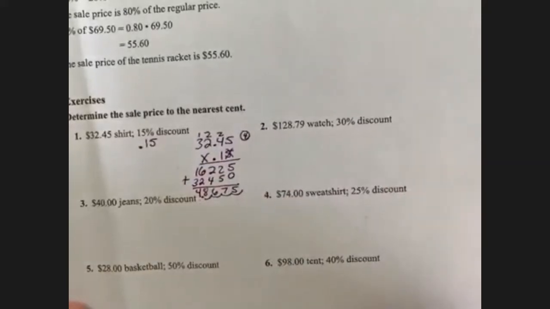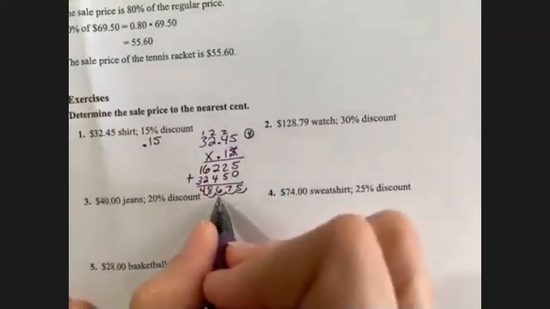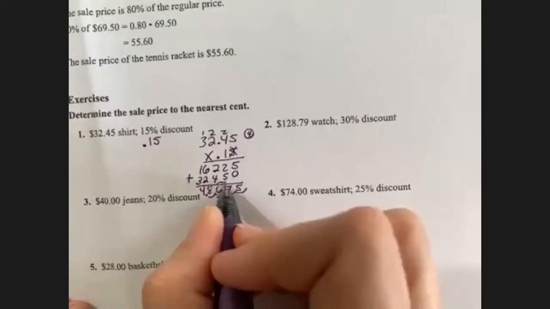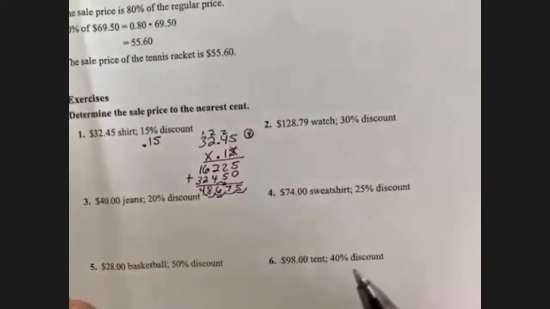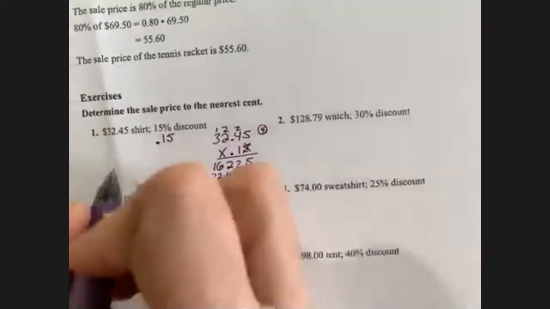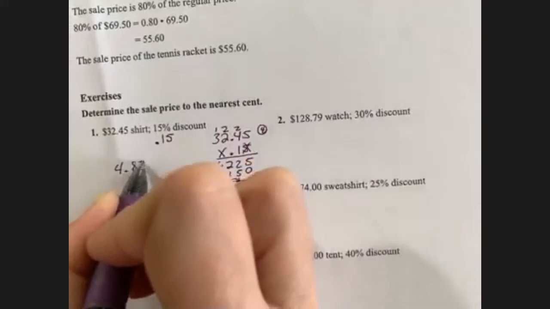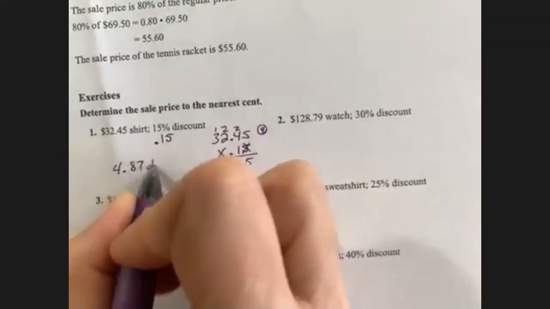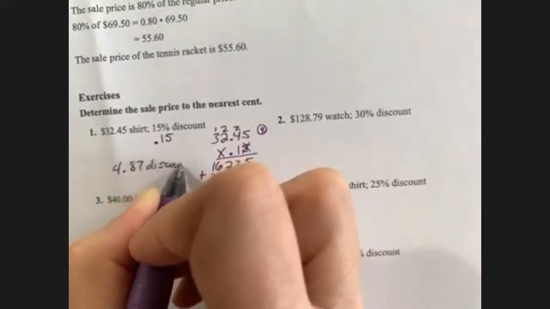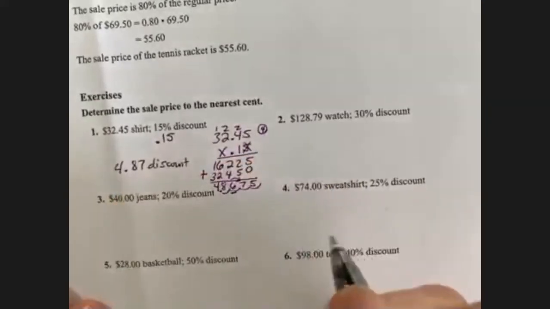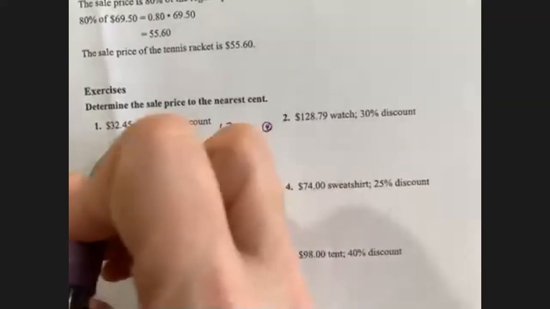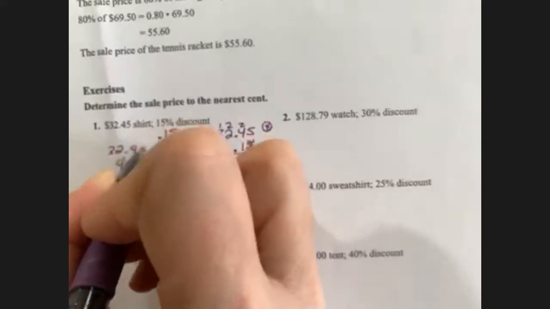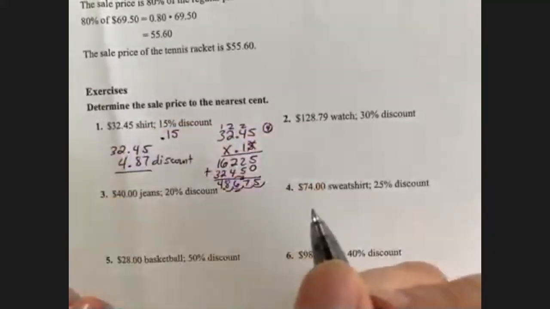And just a reminder, it is money again. So I have to round to the penny place, which is the 6. The 7 bumps the 6 up to a 7. That's $4.87. So $4.87 is my discounted cost. Since I'm getting discounted, that means it's getting taken off my $32.45 shirt. So now I have to subtract.